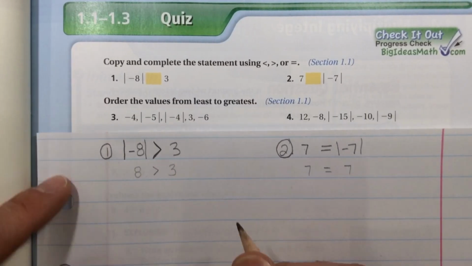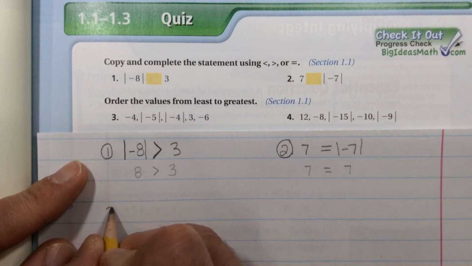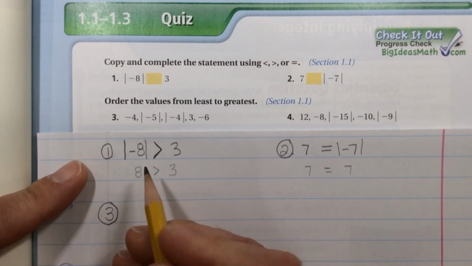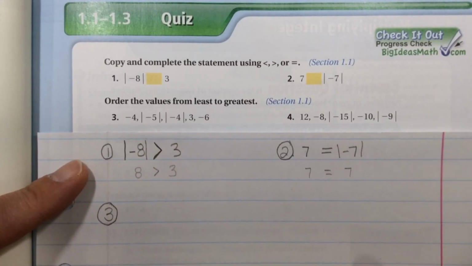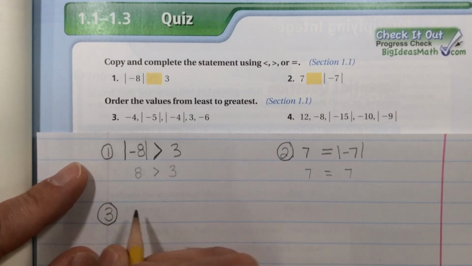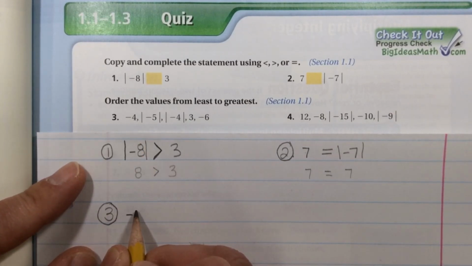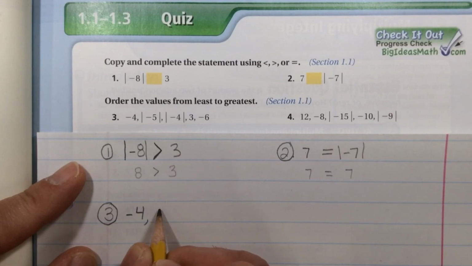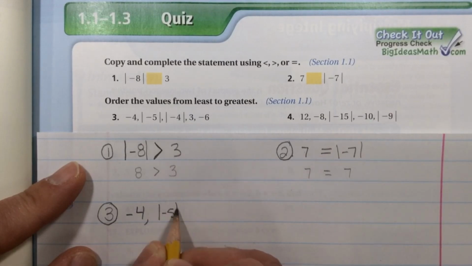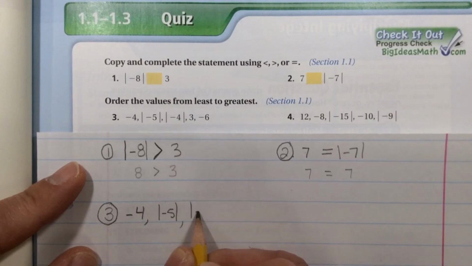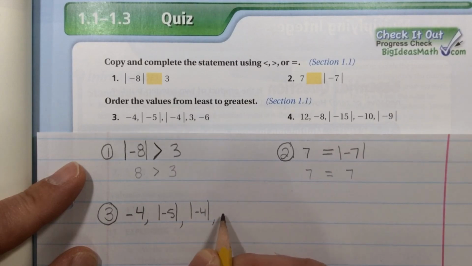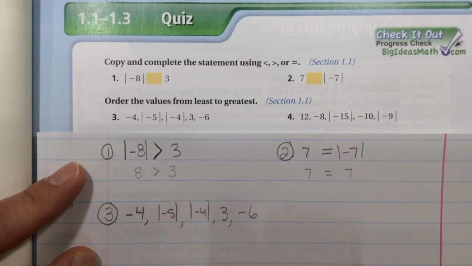For 3 and 4, if you'll remember back to the beginning of the year, these used to be hard problems for us. We have to put these in order from least to greatest. Well, I'm going to rewrite them here just as they are up there in the problem. -4, the absolute value of -5, the absolute value of -4, 3, and -6.